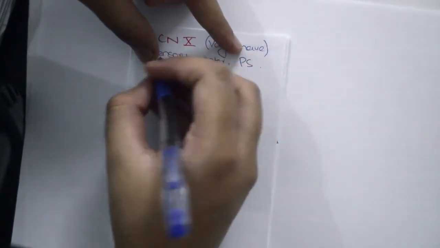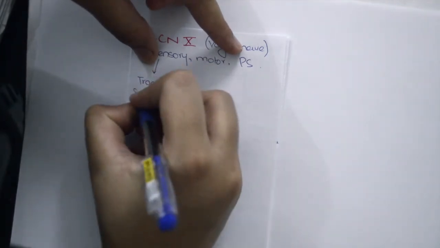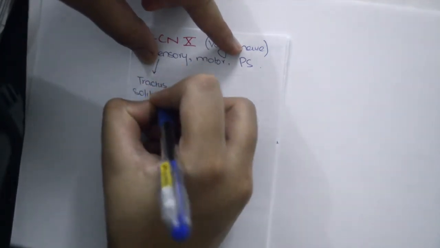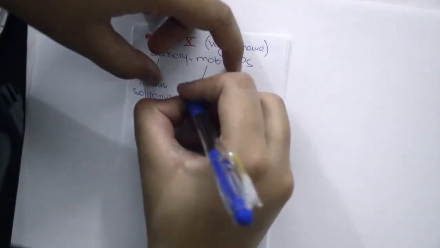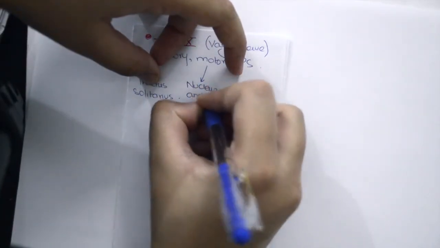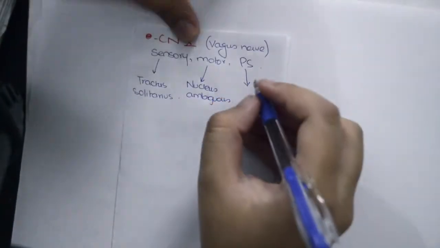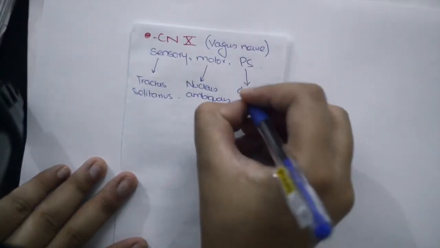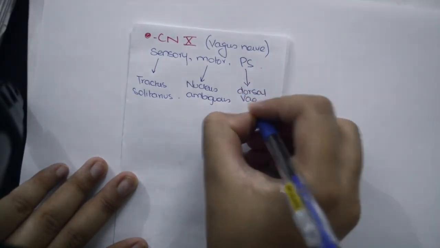Sensory, it has a special sensory nucleus, that is the tractus solitarius. The motor nucleus is the nucleus ambiguus. And the parasympathetic nucleus is the dorsal vagal nucleus.